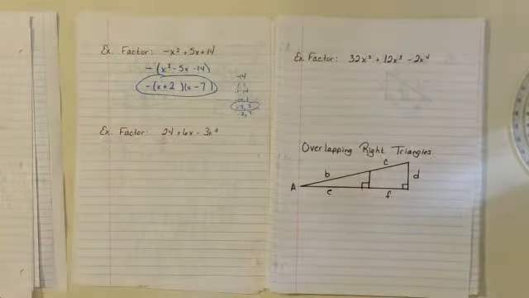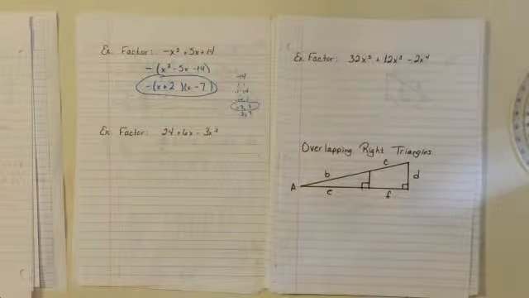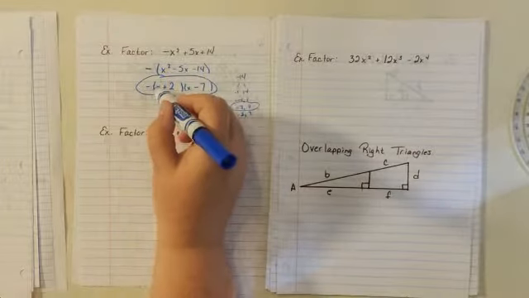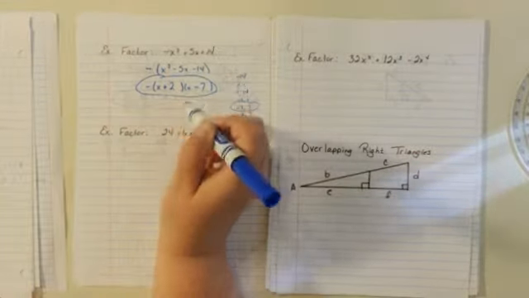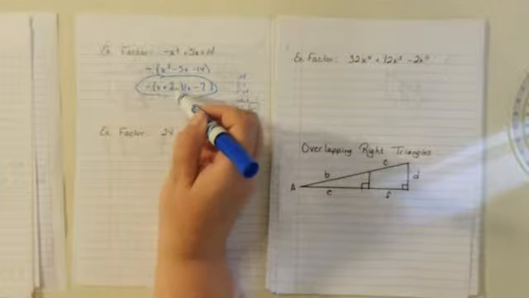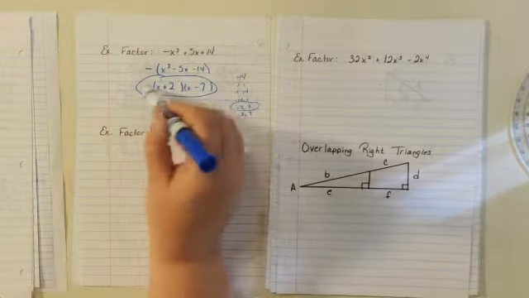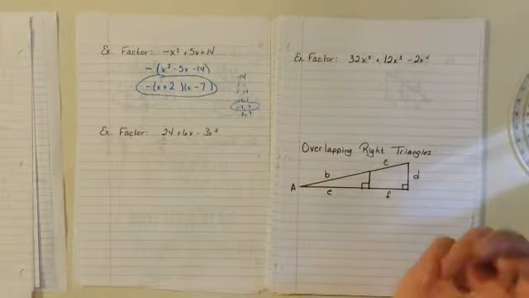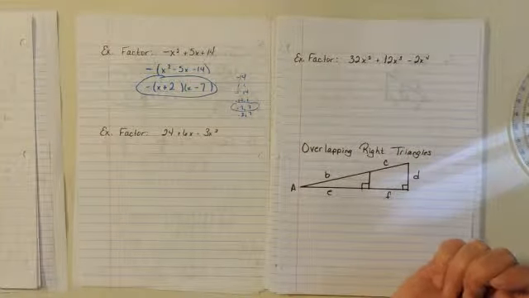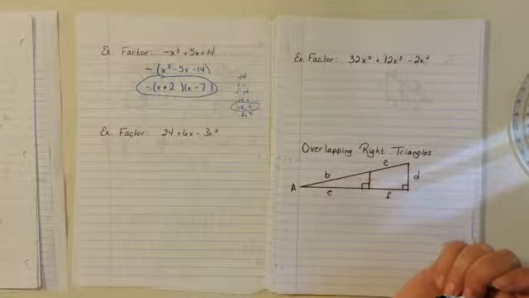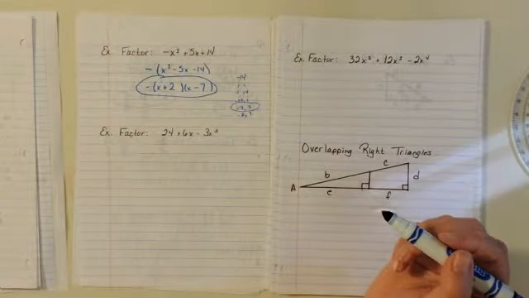Just like that. You could multiply it in and come up with negative x minus 2 times x minus 7, or x plus 2 times negative x plus 7. Just leave it in front. It all works out the same. Okay? Just don't lose it. If you lose it, it's wrong.